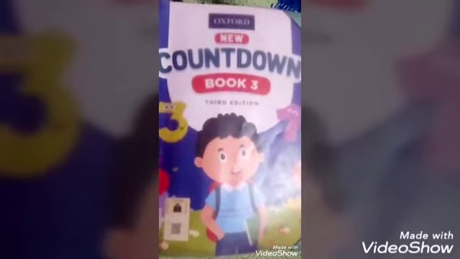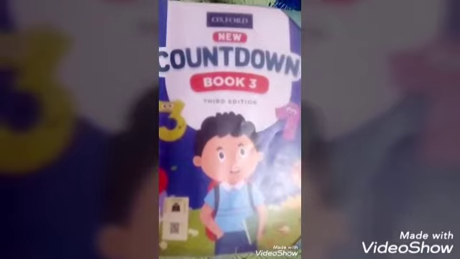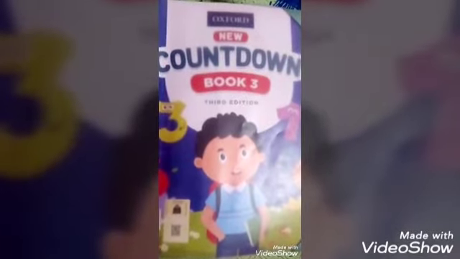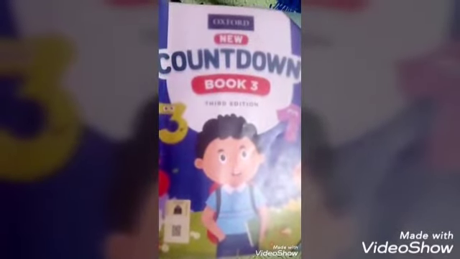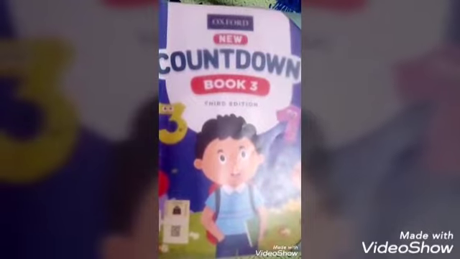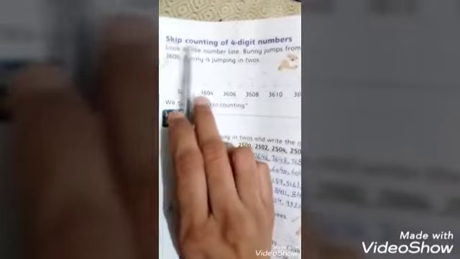Dear students, today we are going to start our maths lesson of class 3. For this purpose, you have to open your Countdown book, page number 22. On page number 22, here is the topic: skip counting of 4-digit numbers.